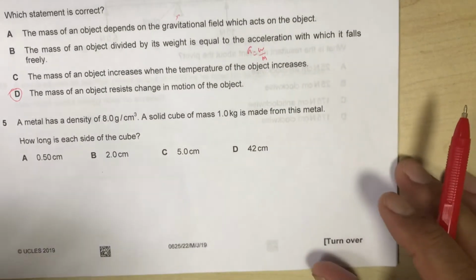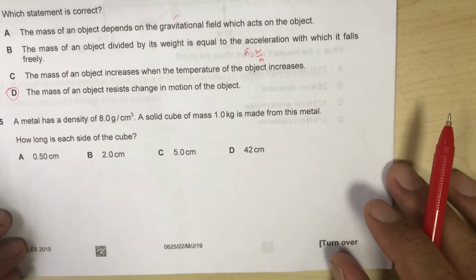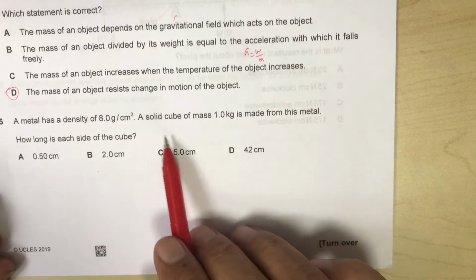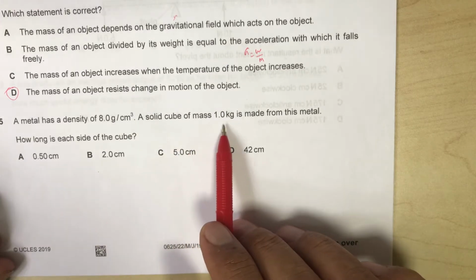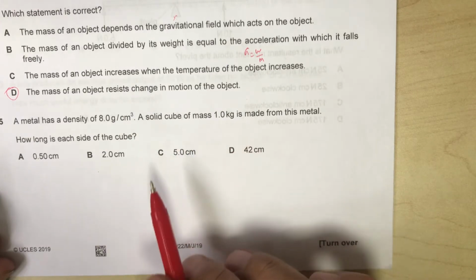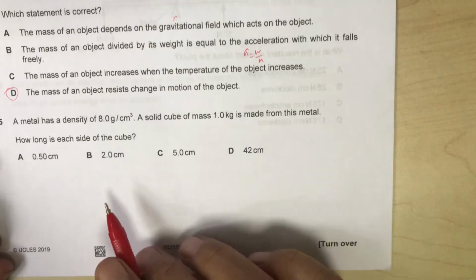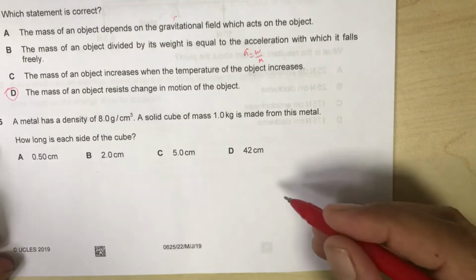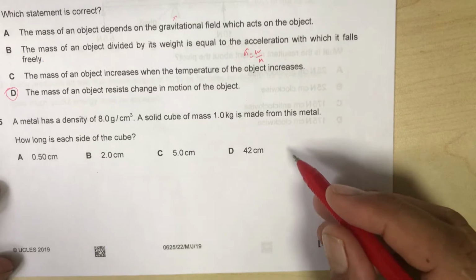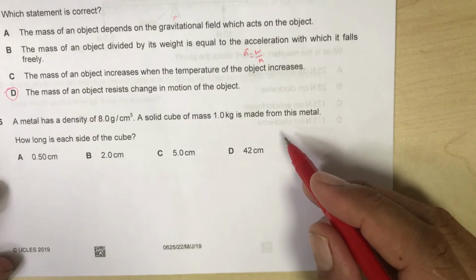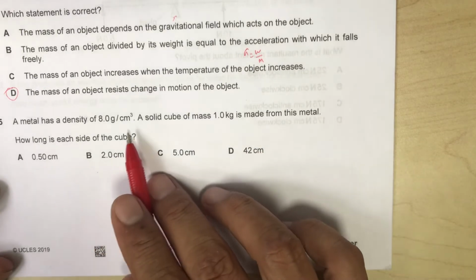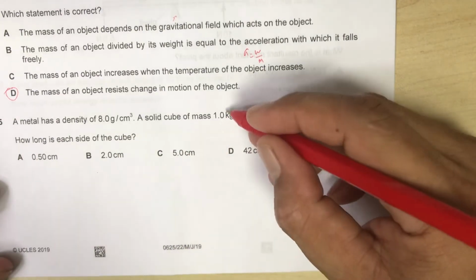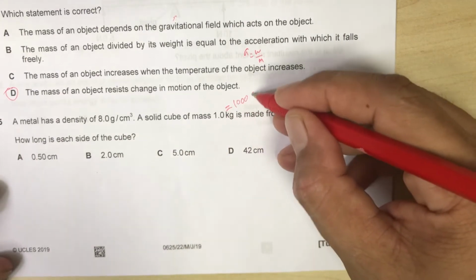Next question: a metal has density 8 grams per cubic centimeter. A solid cube of mass 1.0 kilogram is made from the metal. How long is each side of the cube? If we calculate in centimeters and grams, the mass is 1000 grams.